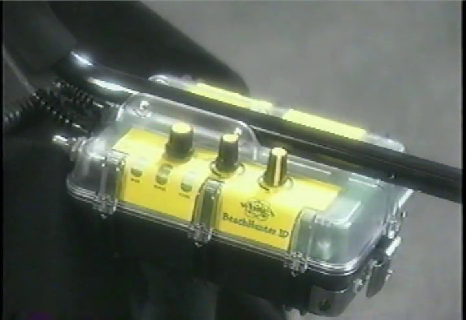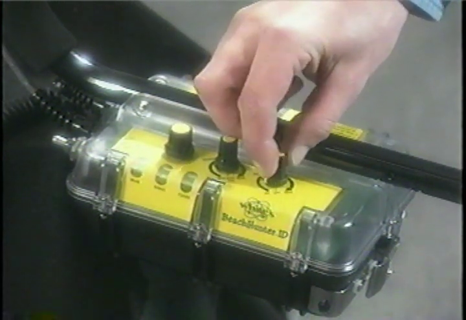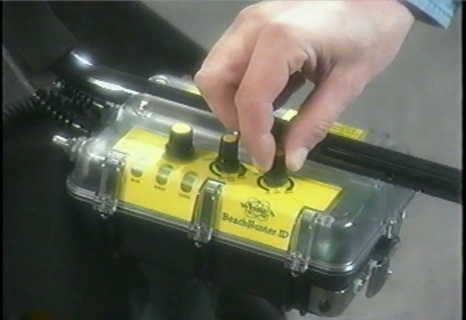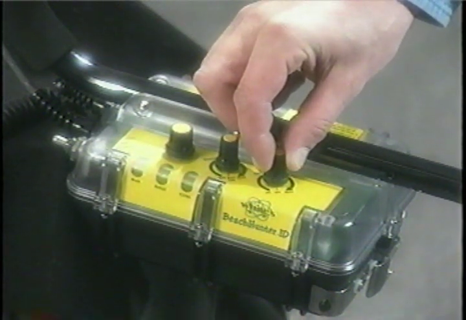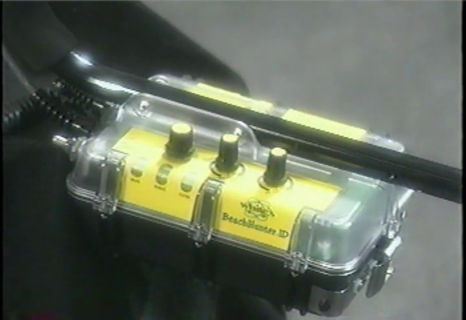The first control we'll talk about is the threshold. Threshold turns the instrument on and off and adjusts the background hum or threshold, and should be heard continually during use. Everybody hears slightly differently, and the ideal setting is the softest that you can hear. Using the BeachHunter ID with a slight threshold continuously during searching is recommended for the best performance.